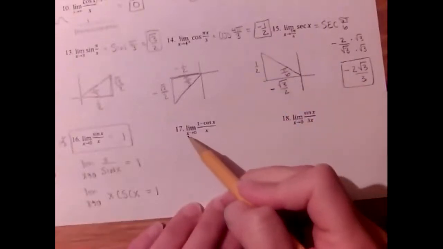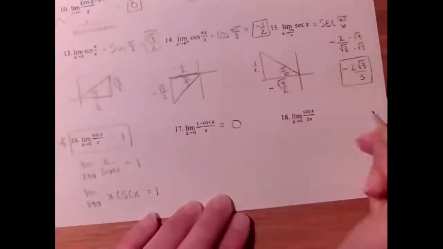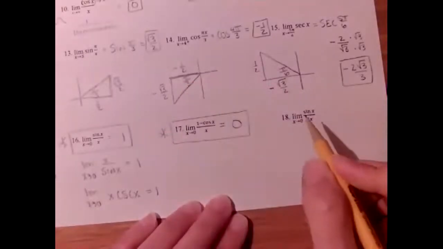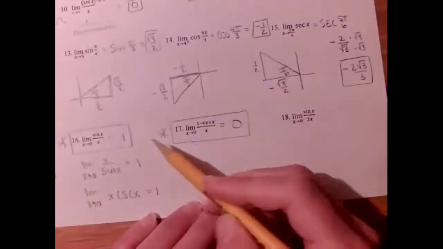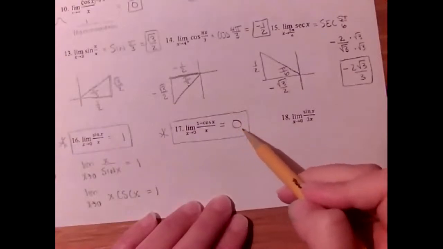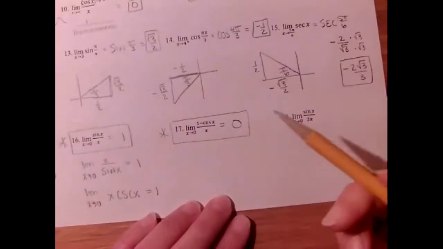This one, if you see limit as x goes to 0, 1 minus cosine of x over x, that equals 0. Again, if you look on a calculator, it is just true. And so we're going to use these properties when we do some other problems. This one is nice because if any part of the limit goes to 0, the whole thing goes to 0, because 0 times anything is 0.